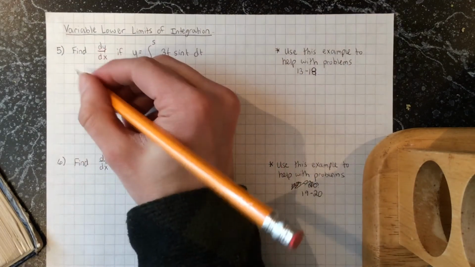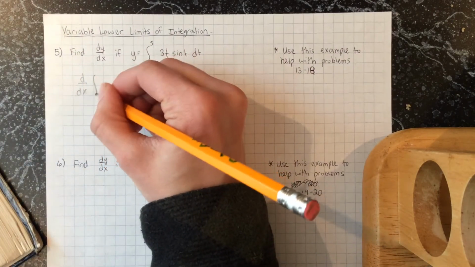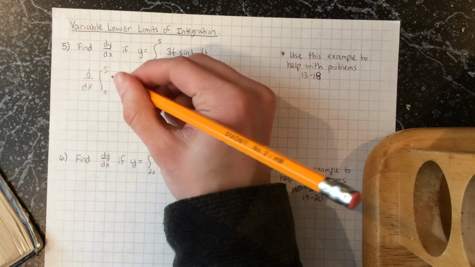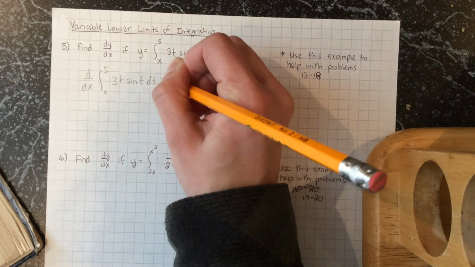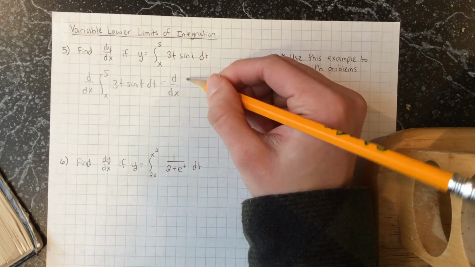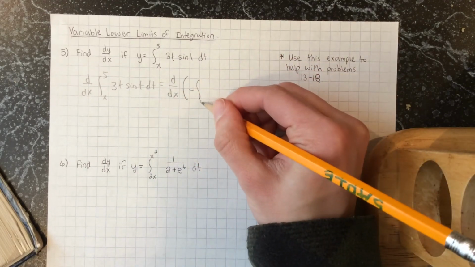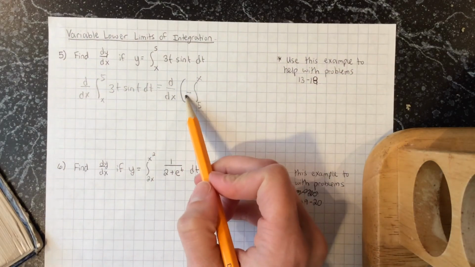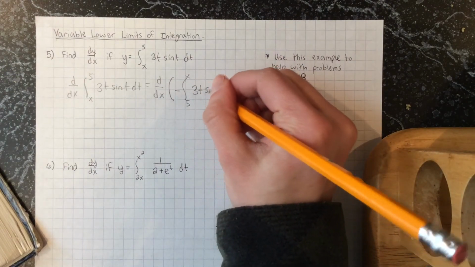We're going to find the derivative d/dx of the integral from x to 5 of 3t sine t dt, which is the same as the derivative of the negative integral from 5 to x. So all I did is switch the order of the bounds and negate it. That's our first integral rule. I keep the function the same.